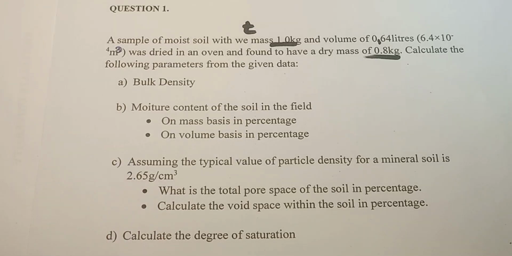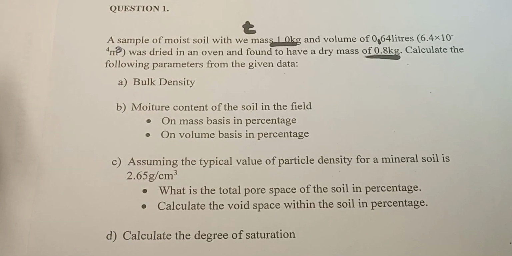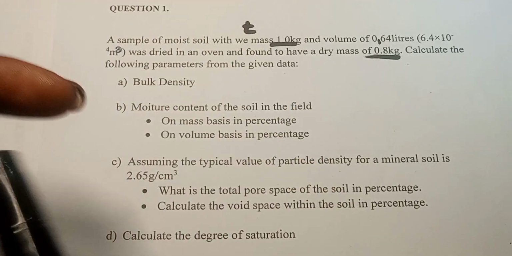Number one is bulk density. Don't forget that when you are talking about density, density is mass over volume. And if you want to know the bulk density of this soil, which of the masses are you going to use? Is it the wet mass or the dry mass? It is the dry mass.